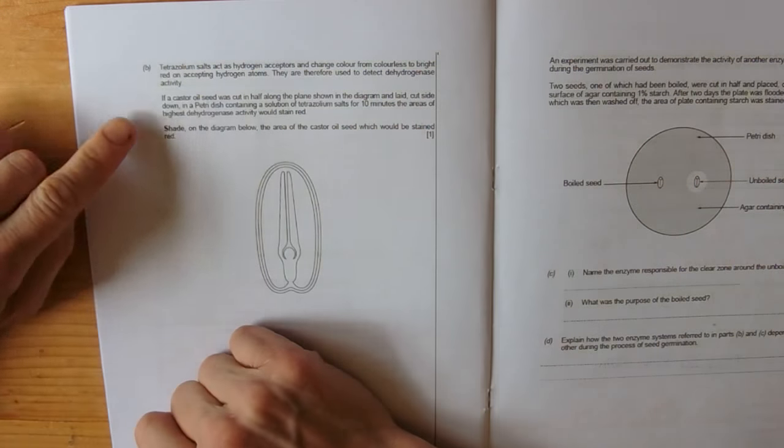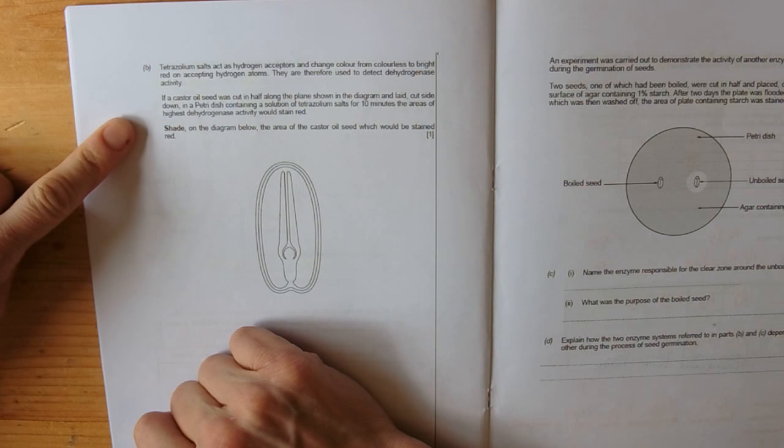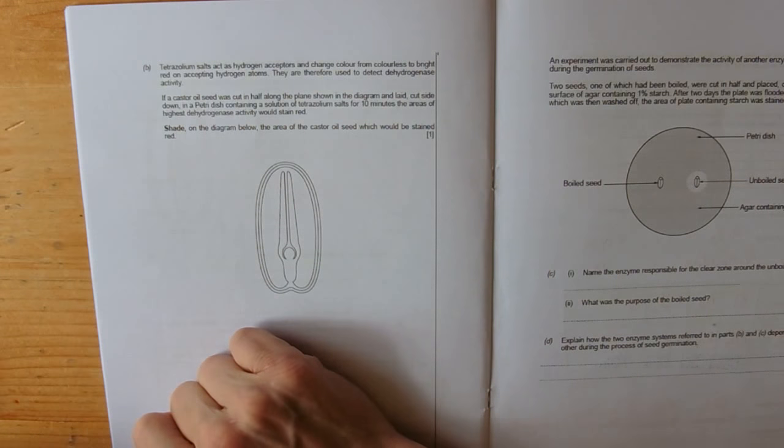A little bit of blurb about an experiment. It detects dehydrogenase activity. So a bit like your methylene blue experiment that you did. So this one's going to go red, where we get hydrogen being produced in respiration.